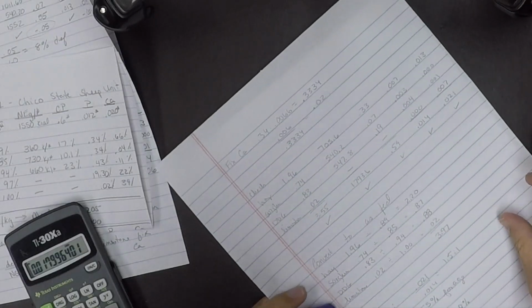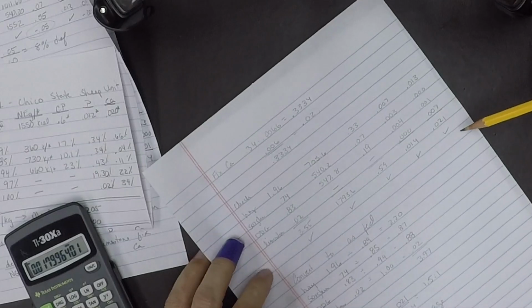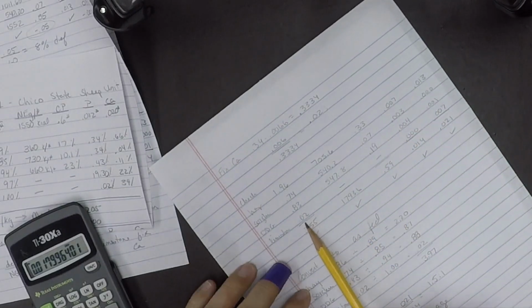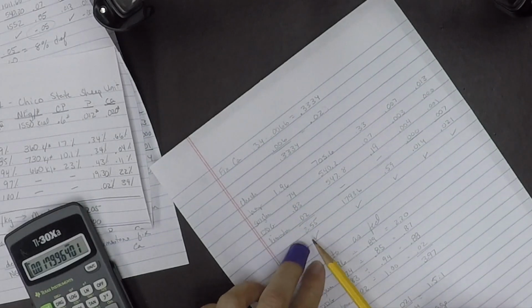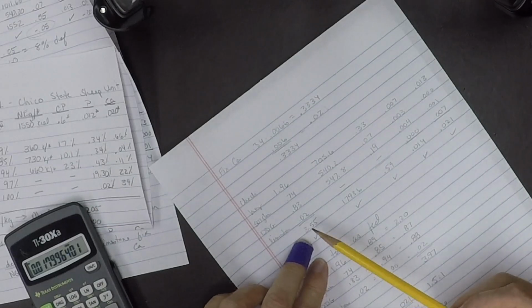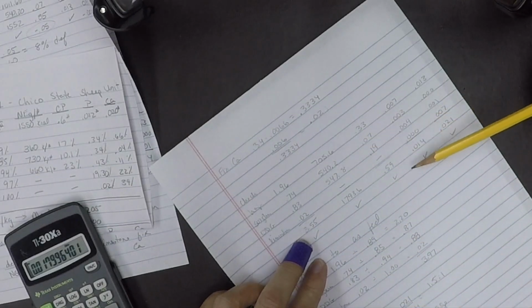Alright, so I already had this part of it done, and so if we go ahead and substitute in the limestone, that's going to change the limestone amount and the hay amount, but it still totals 3.55, and we adjust those values.